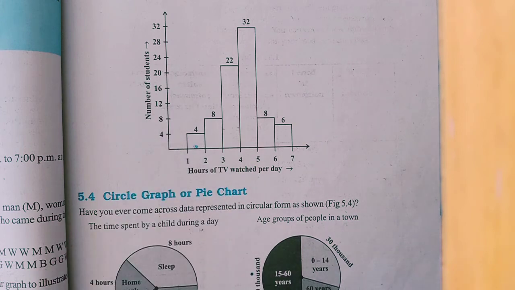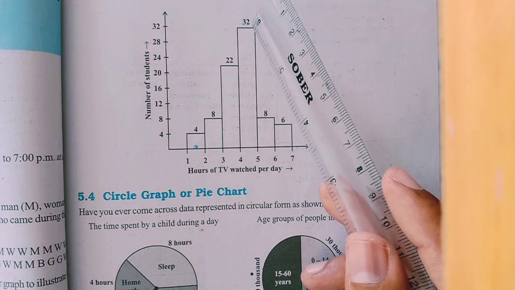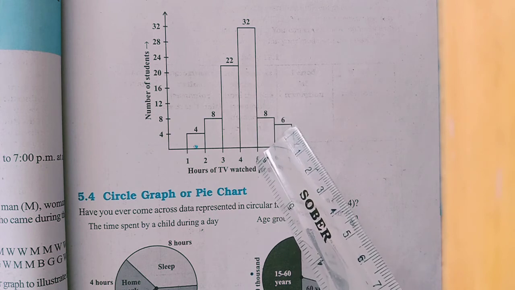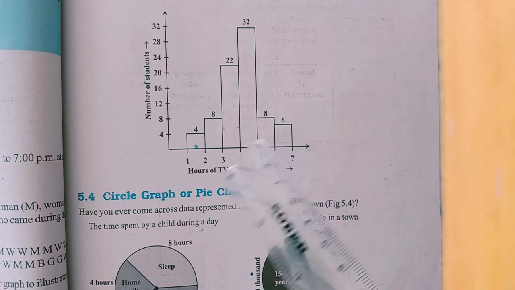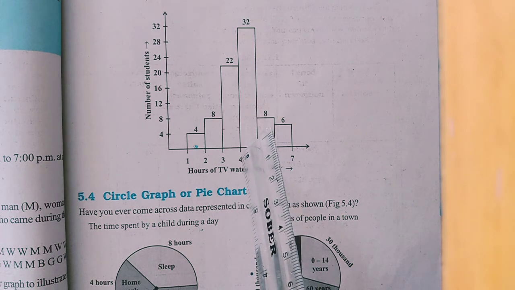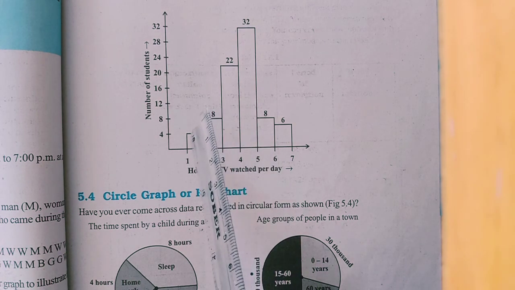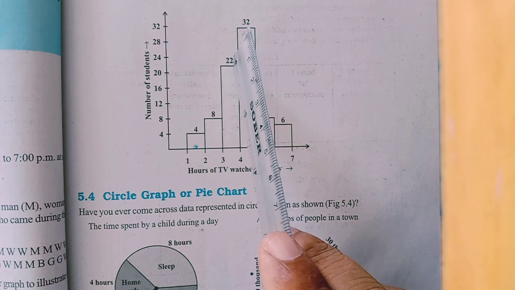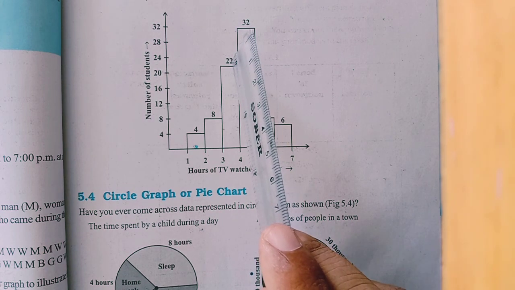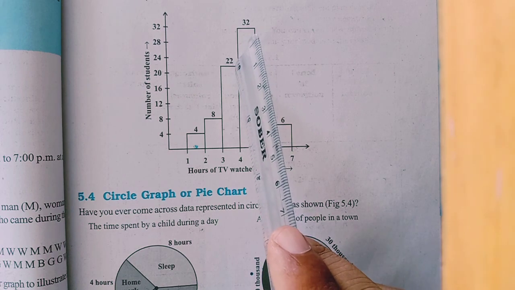Question 1: for how many hours did the maximum number of students watch TV? The maximum number of students is 32, which is between 4 and 5. So we can say that 4 to 5 hours is what the maximum number of students watched TV. Question 2: how many students watch TV for less than 4 hours? Between 1 and 4 hours there are 4 plus 8 is 12, 12 plus 22 is 34 students who watched TV less than 4 hours.